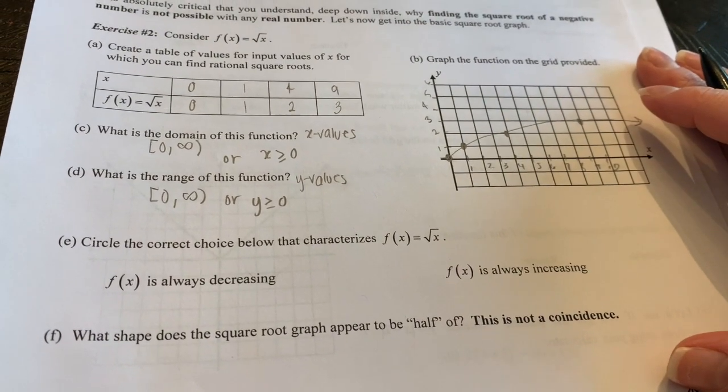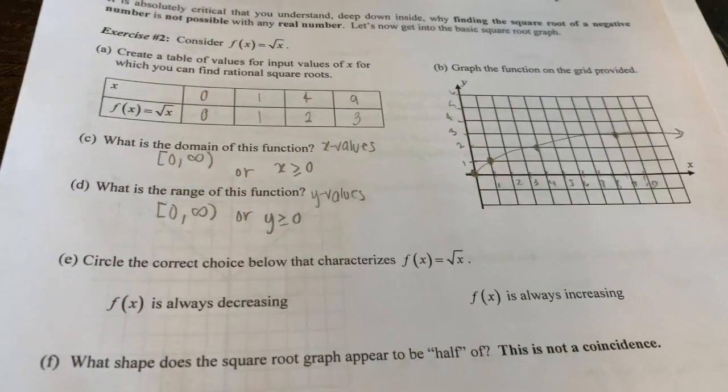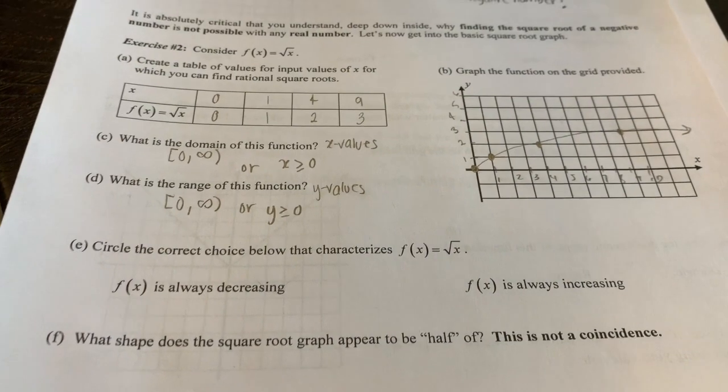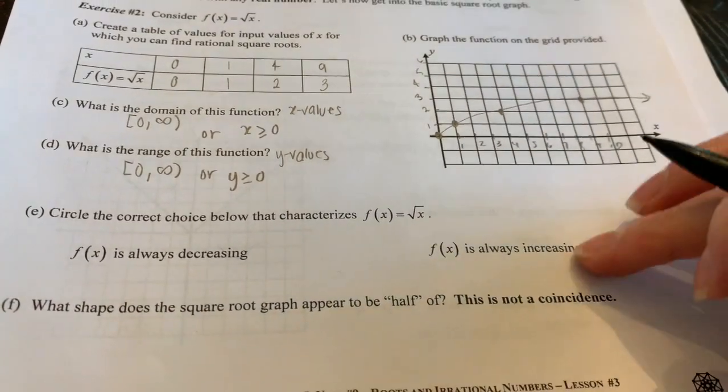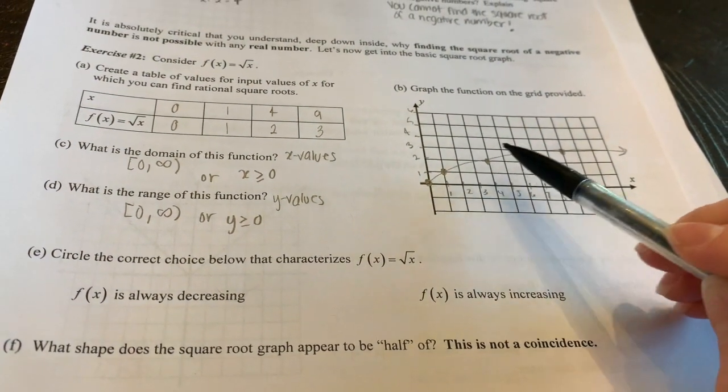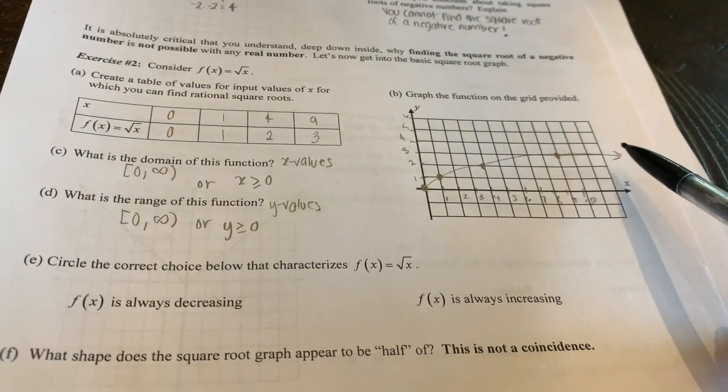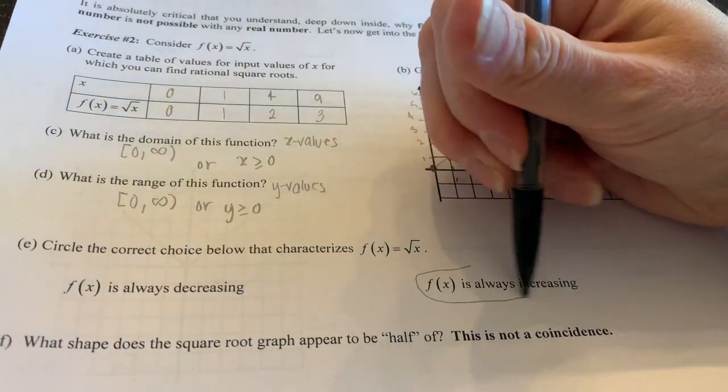Circle the correct choice below that characterizes f of x is equal to the square root of x. Is f of x always decreasing or always increasing? As you can see, it's always increasing. It's going up. So this is the correct choice.